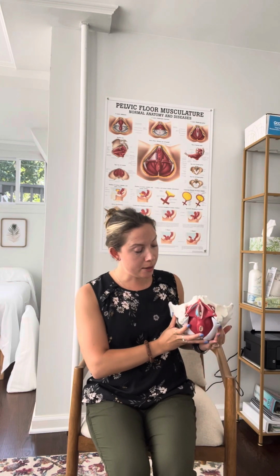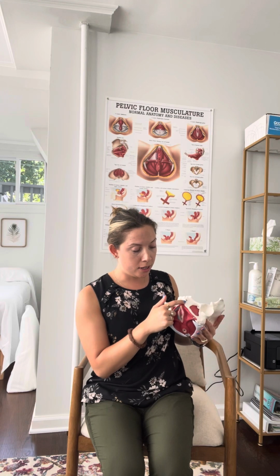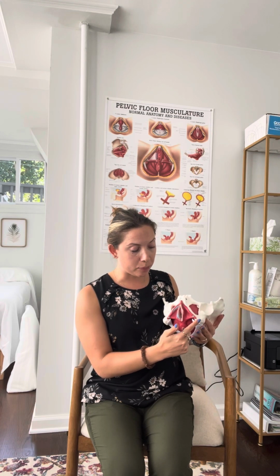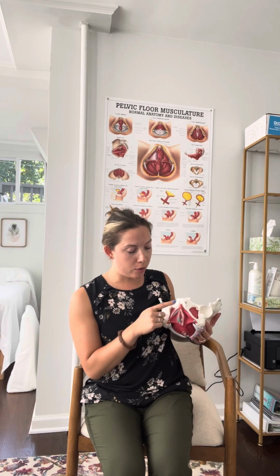We can see distinctly three different muscles here. One muscle runs from your pubic bone to your ischial tuberosity, which is your sit bone. This muscle, which is on both sides, is called your ischiocavernosus. This muscle is the same in males. This is obviously a female model. The next muscle runs from the pubic bone down to this little area called your perineal body. This is the space between your vaginal opening and your anus. Men have it as well.